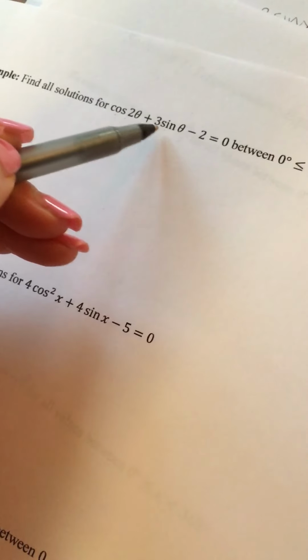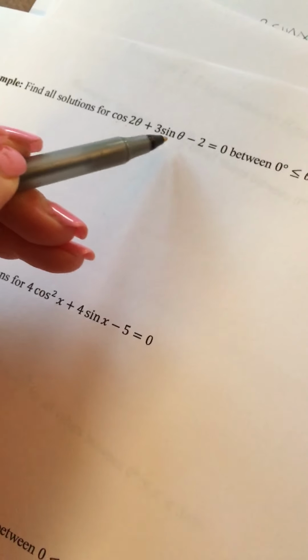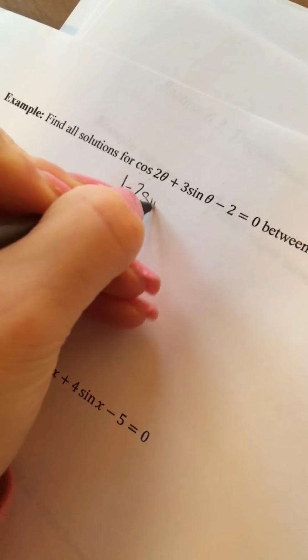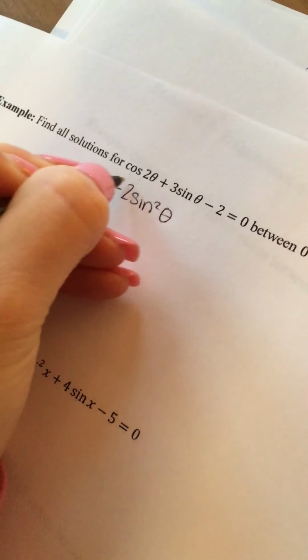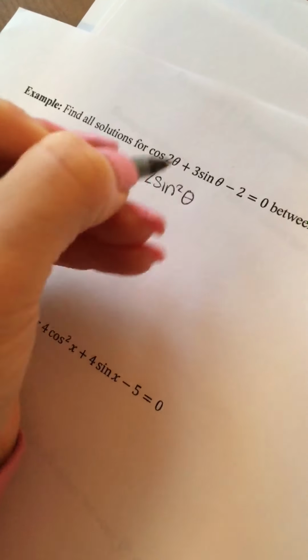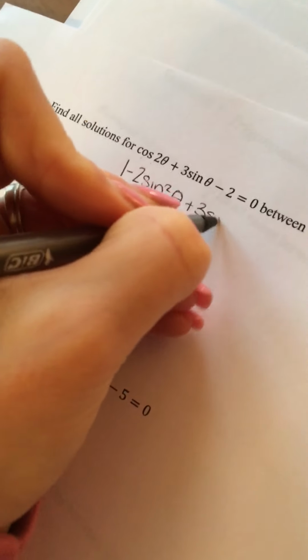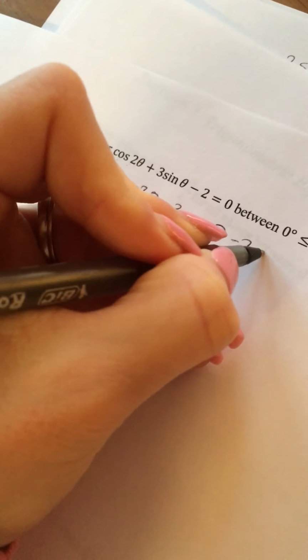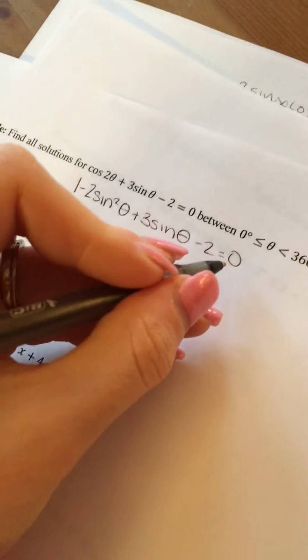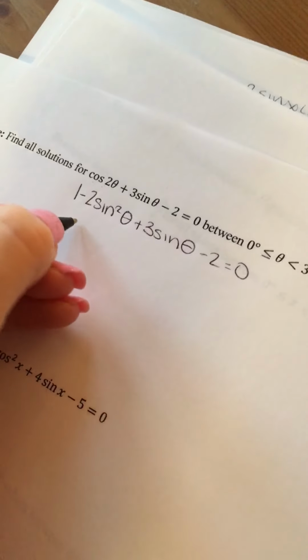Since we have this sine of theta, and I want to live really in one trig function, I'm going to use 1 minus 2 sine squared theta for the cosine 2 theta formula. I don't want to be adding another trig function into the mix here. So I'm replacing cosine 2 theta with 1 minus 2 sine squared. That way, I only have one trig function to deal with. Choices you make matter. All right, let's clean this up and see what we get.